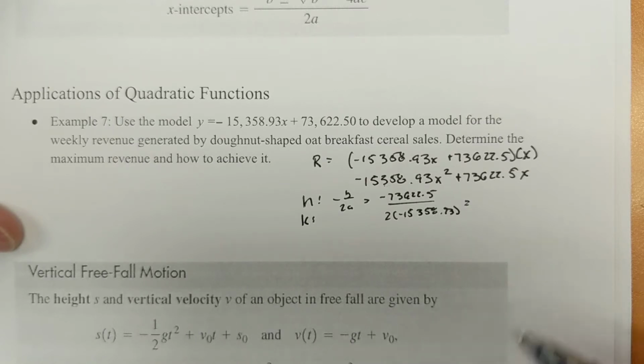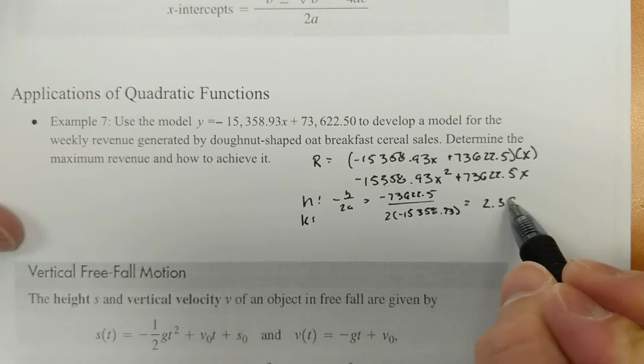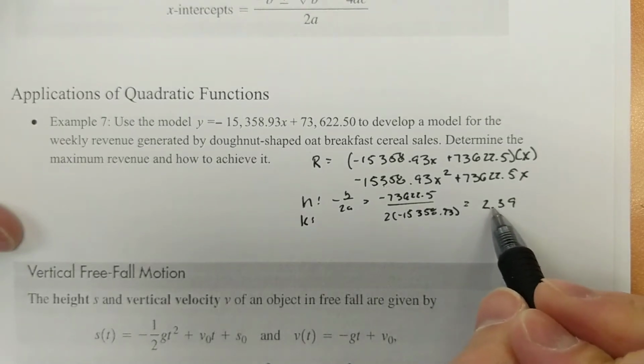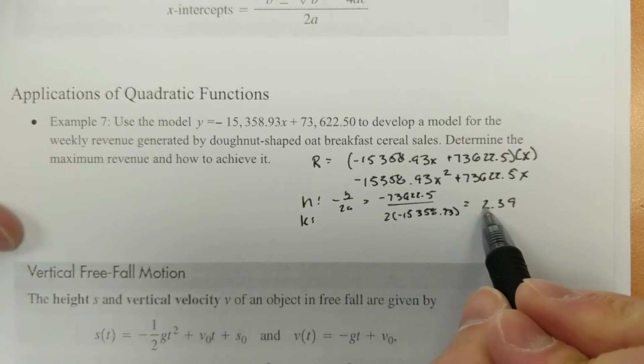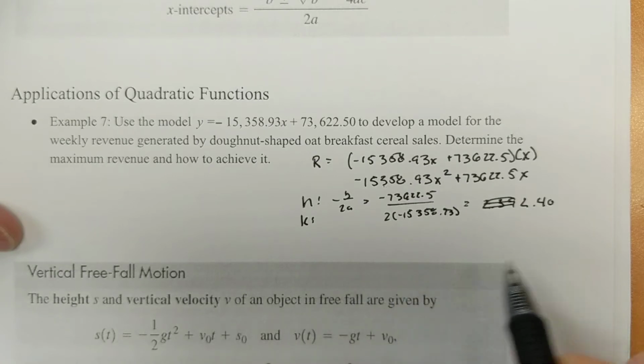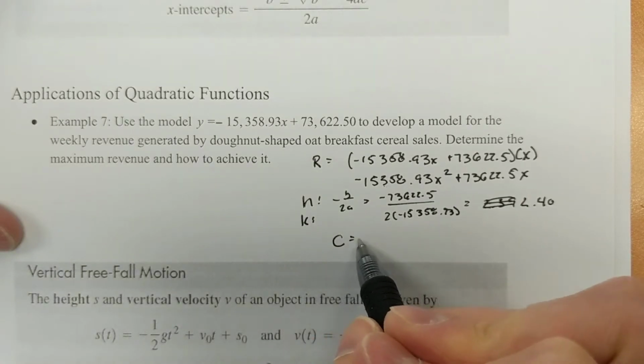So this is, since x is money, $2 and, yeah, rounded, it'd be $2.40. And then K is going to be what I get when I plug it into this equation.